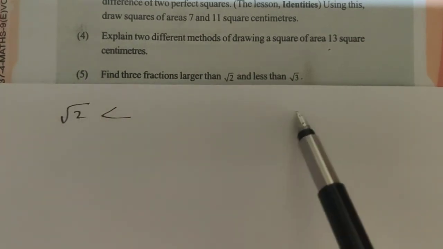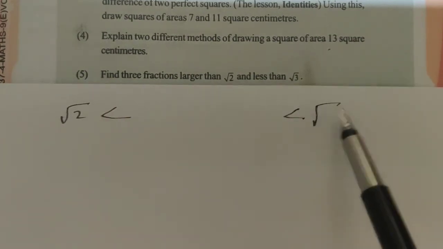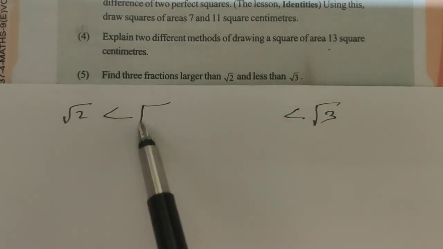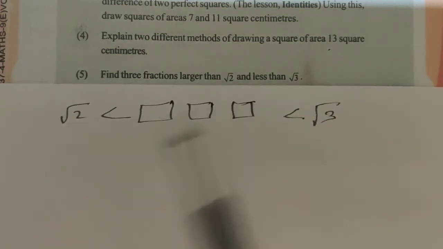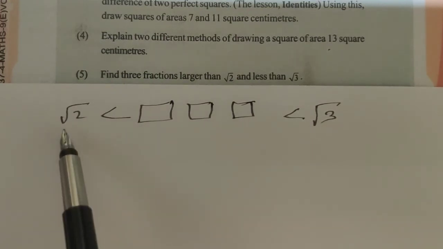Question. Find 3 fractions larger than root 2 and less than root 3. We want to find 3 fractions which are larger than root 2 and less than root 3. What is the value of root 2?